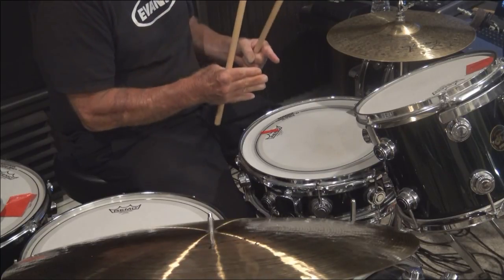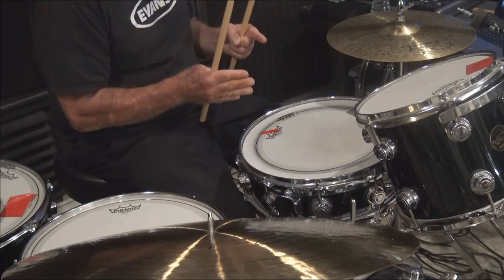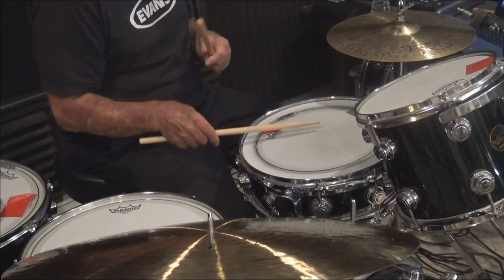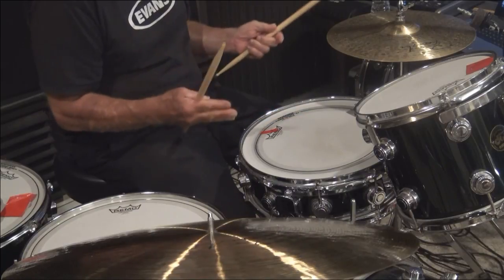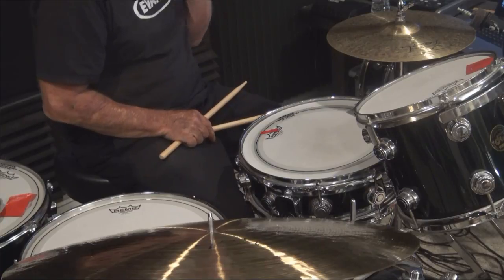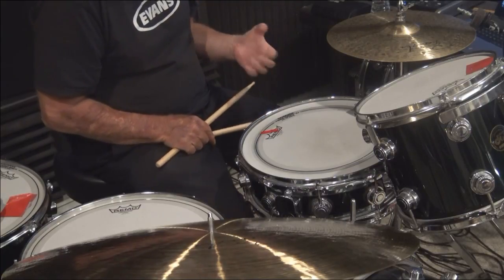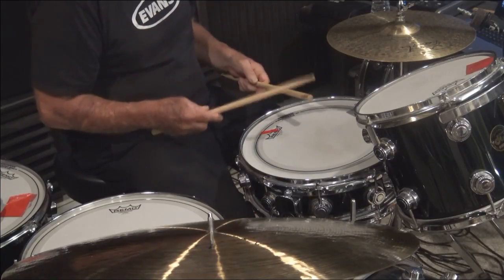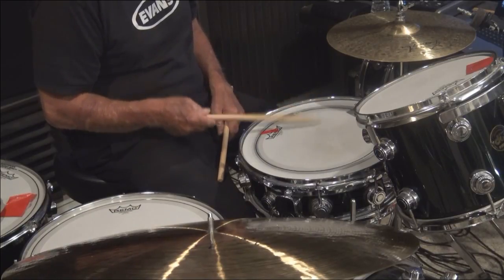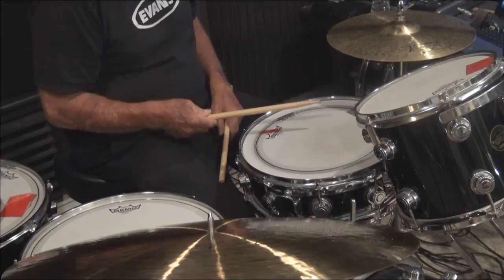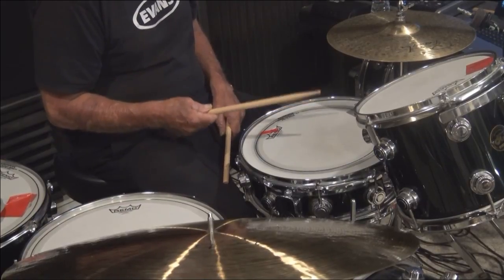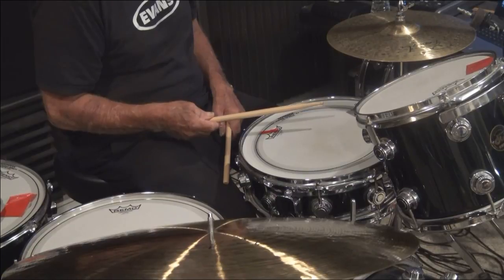So the next one is, instead of 1 and, we're going to go 1 and the 2 and the 3 and the 1 and the 2 and the 3 and. I open it up a little bit more. It's very mathematical, which is okay, because you're learning it. Now if I do the 4, the 3 is on the count of 1, 2, 3. 1 E and the 2 E and the 3 E and the, okay?